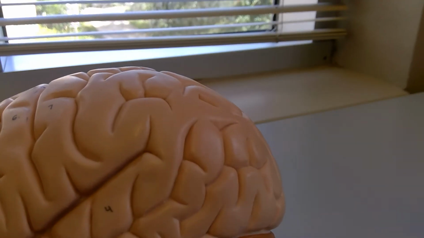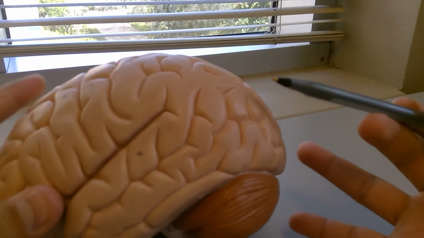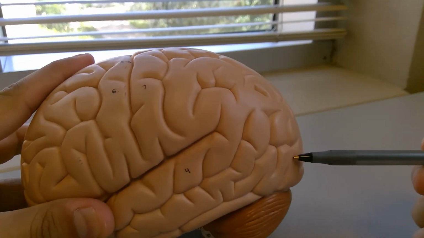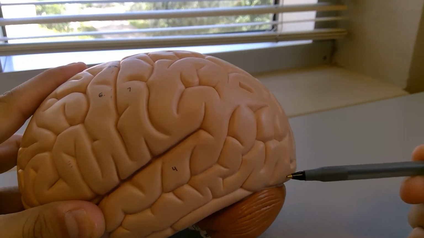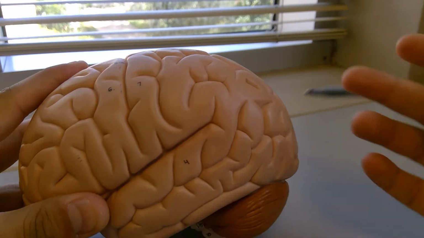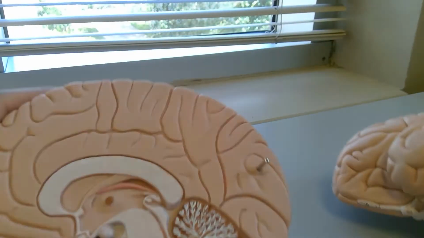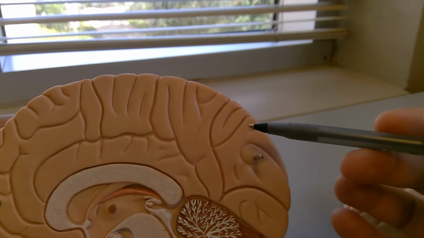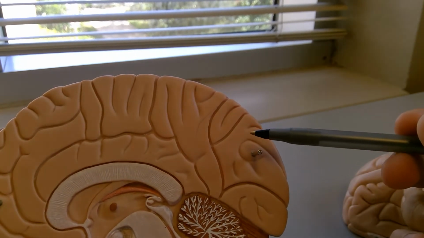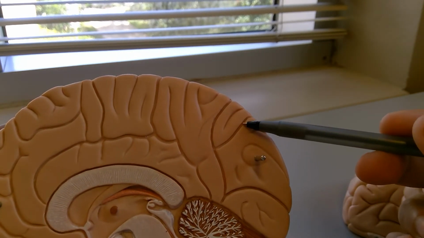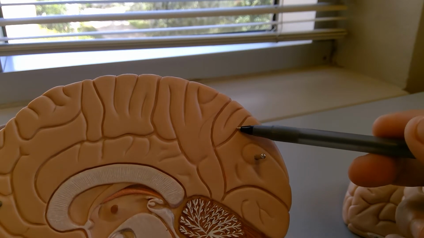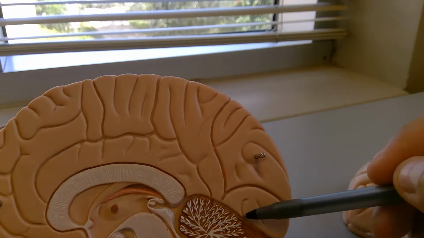Okay, so now we're going to the occipital lobe. If you're looking at it like this, it would be a very small segment here that would be the occipital lobe. However, once you open into it, that's when you start seeing these parts a lot better. Essentially this would be the primary visual cortex, right?